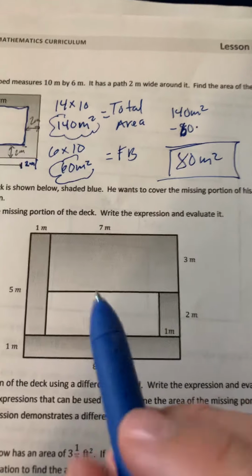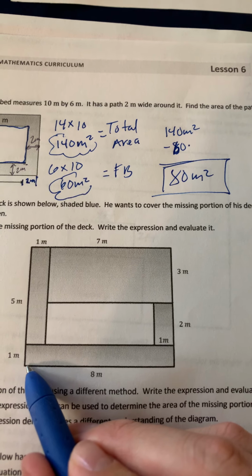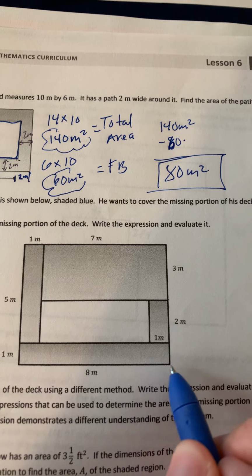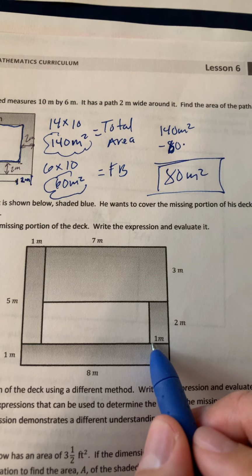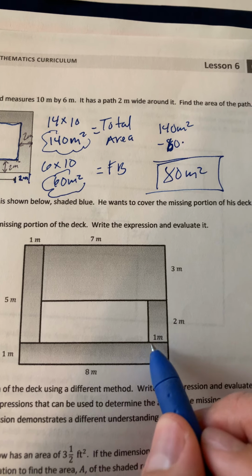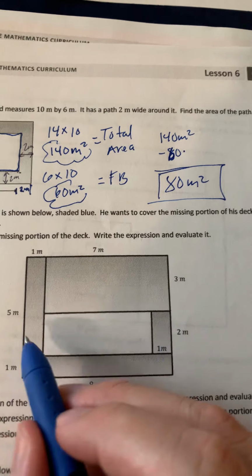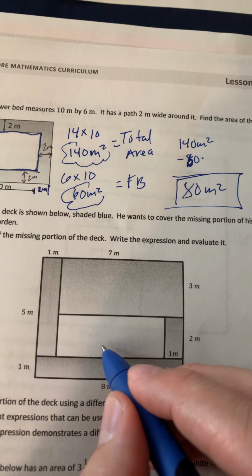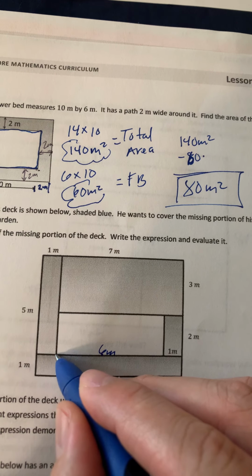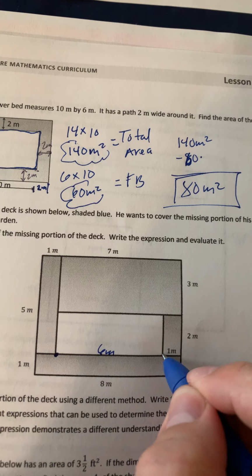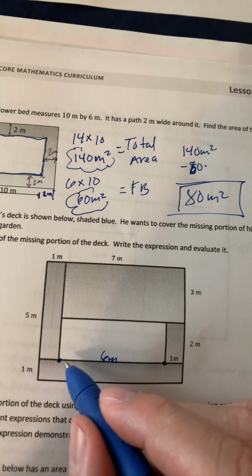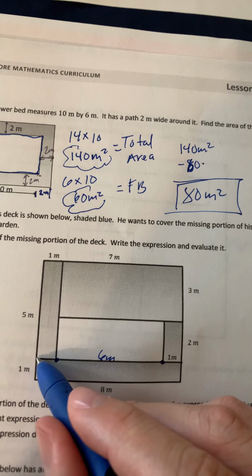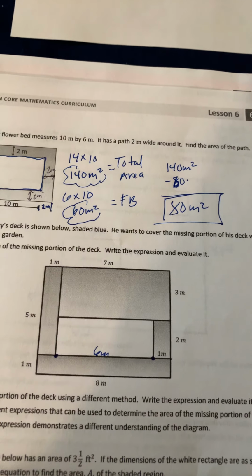Okay. So if we look at this, all right, this entire bottom line is 8 meters. All right. This is 8 meters. And if you take away 1, 8 minus 1 is 7. And this one is also 1. They look the same. 7 minus 1 is 6, so the size from here to here is 6 meters. If you think about it, this is 6. If you add this one, that's 7. And if you add this one, it's 8, which makes the entire line.